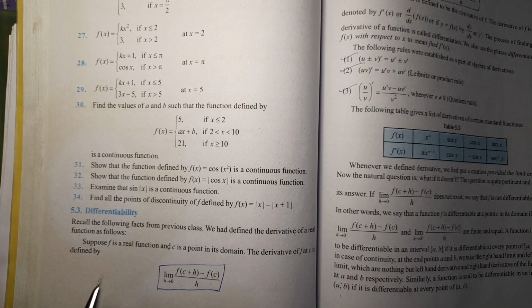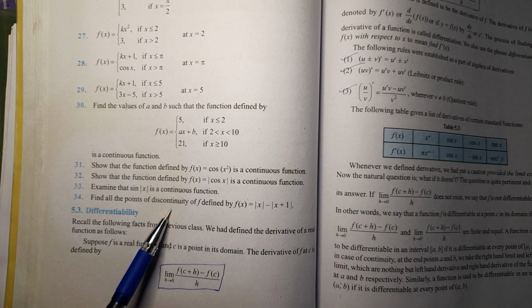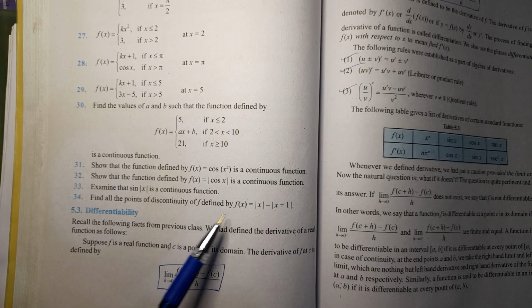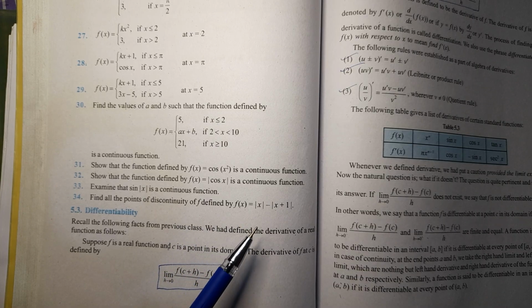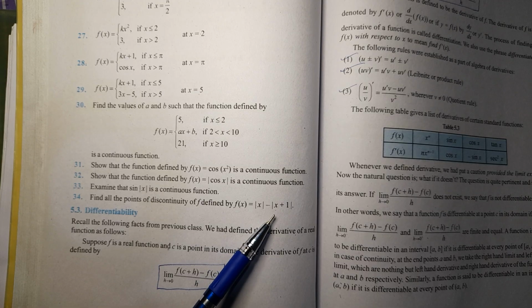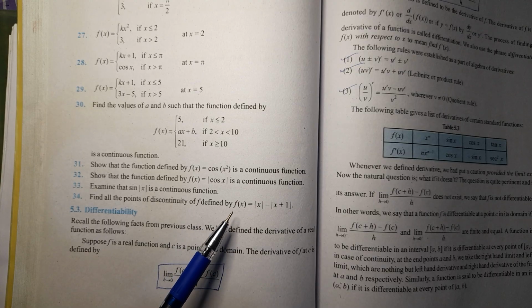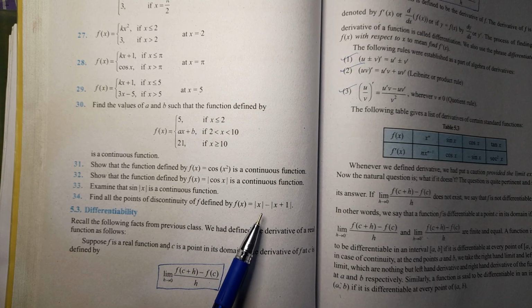Question number 34. Find all the points of discontinuity of f(x) defined by f(x) = |x| - |x + 1|. So we have to find all the points of discontinuity of this function, that is f(x) equal to modulus of x minus modulus of x plus 1.